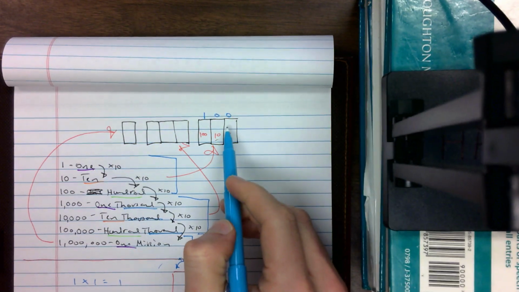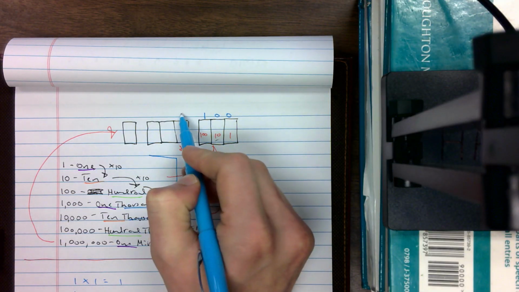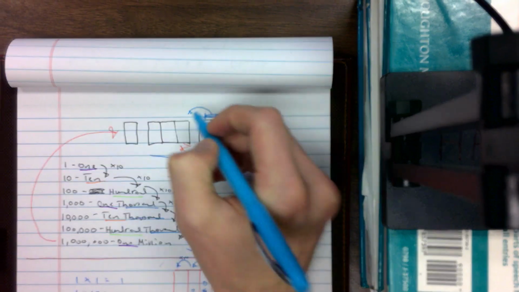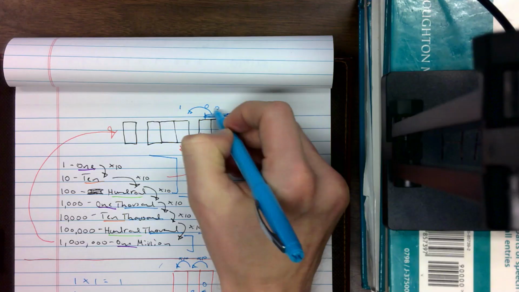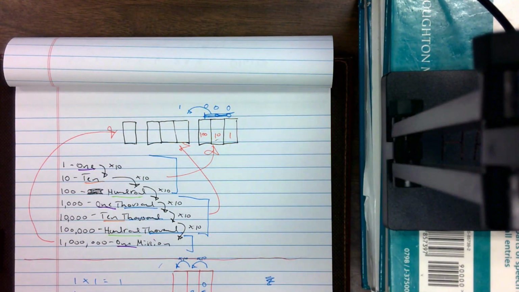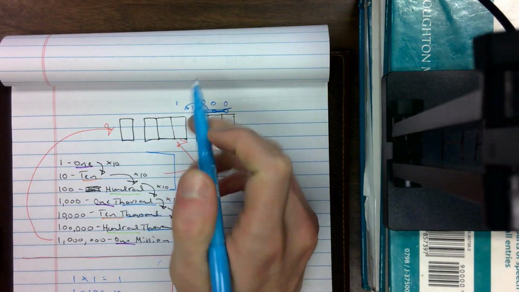But since we're multiplying by 10, we need to shift this whole number one place to the left. So I can't erase this, but we can take this and move. We have 100, but now we've got an empty space, and we need to fill it in with a 0. So 1,000. And you'll notice the 1 is in the thousands place.